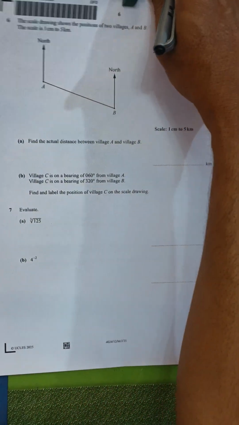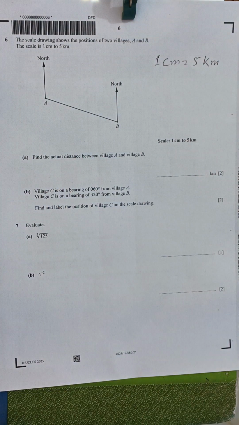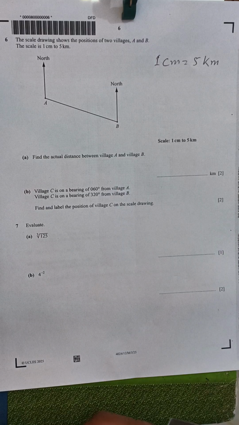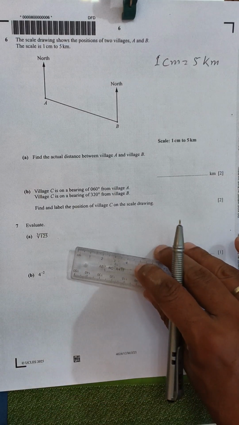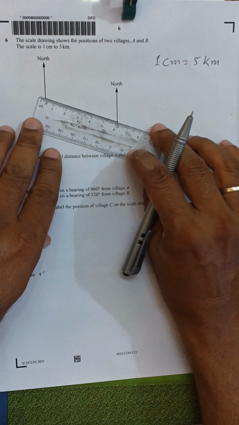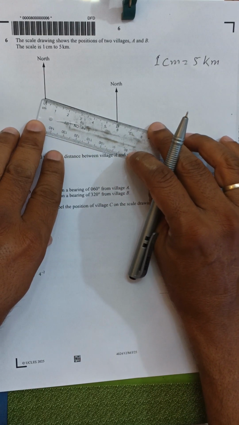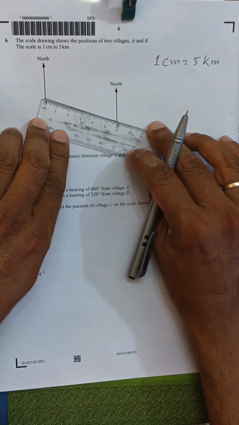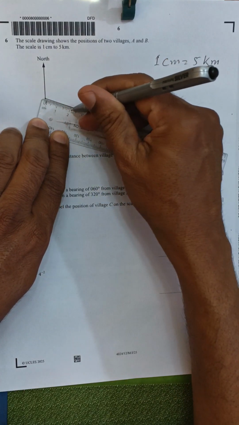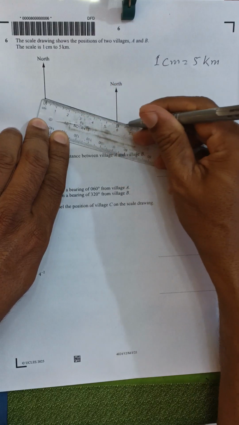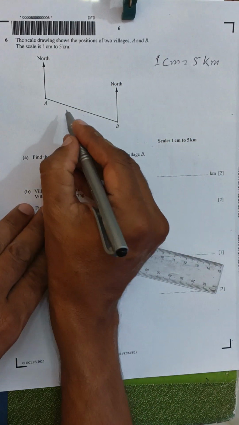Just a minute, guys. Look at this one. 1, 2, 3, 4, 5, 6. Okay, it is 6 centimeter.